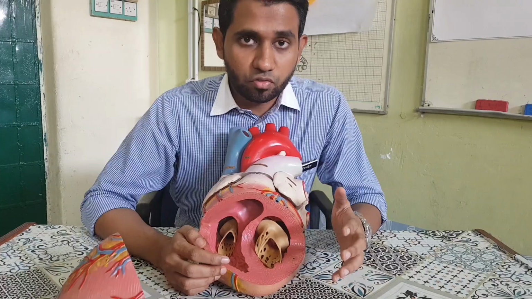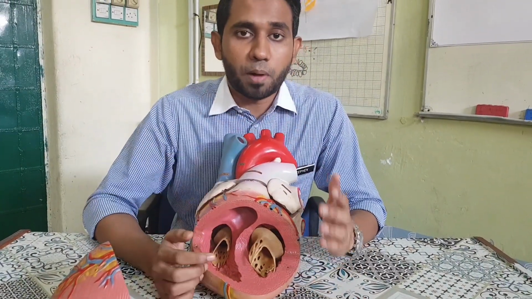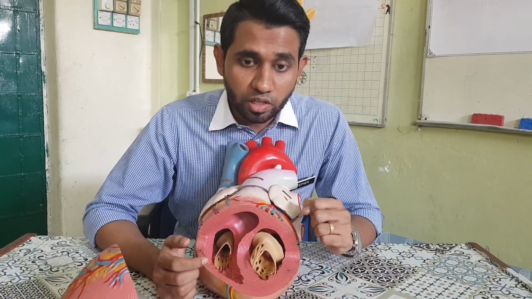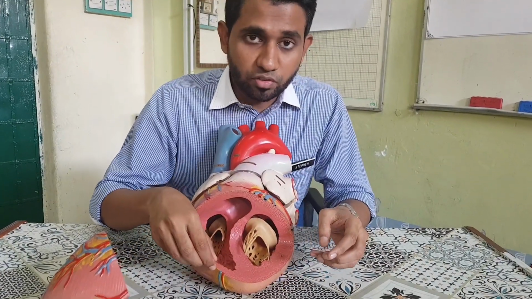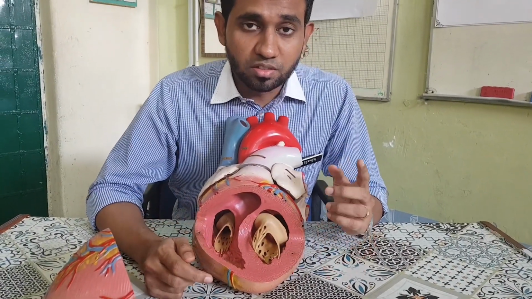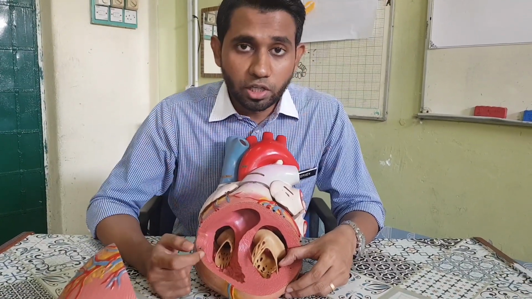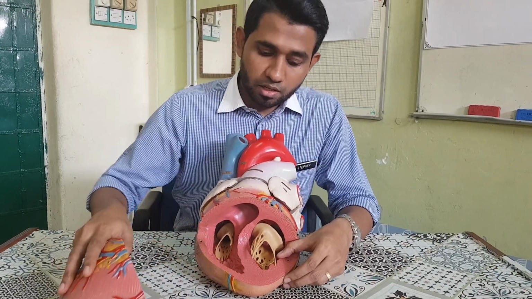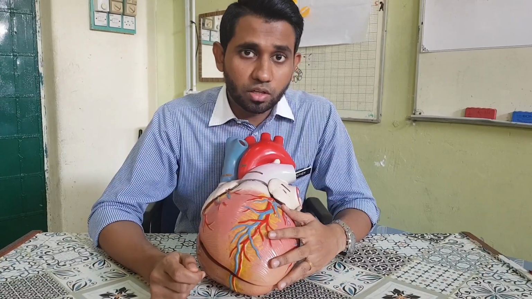Now, blood from the right side will diffuse out and be circulated throughout the lungs, while blood from the left ventricle will diffuse out and be sent through every part of the body except the lungs. That is the reason you can see why the left ventricle is thicker than the right ventricle, because more pressure is needed to pump blood throughout the whole body compared to just pumping the blood into the lungs. Now, we're going to see a simplified version of the heart.